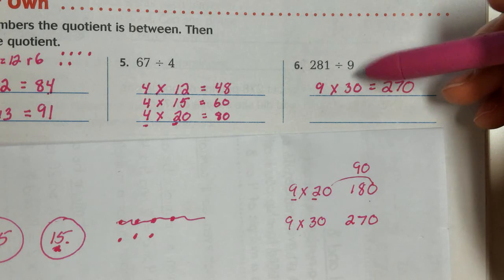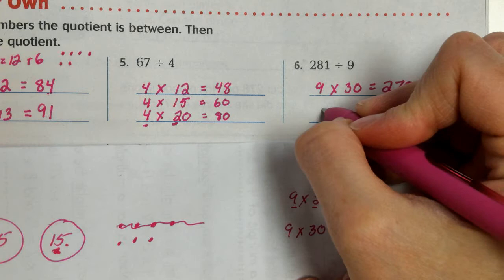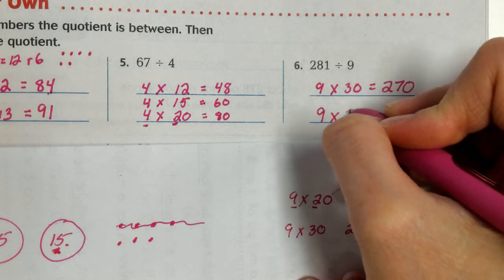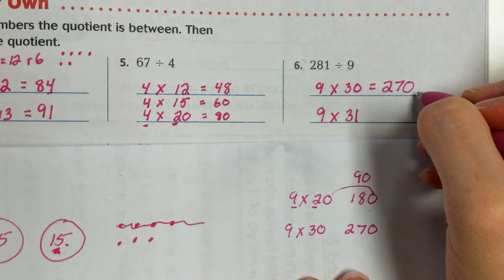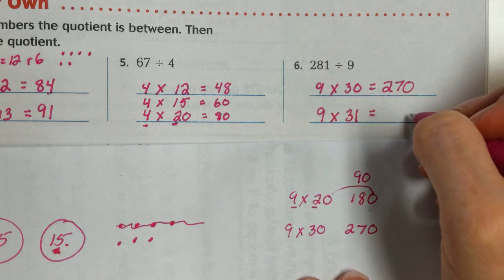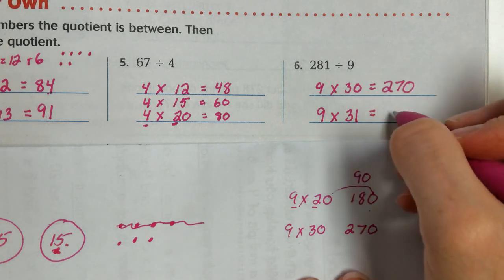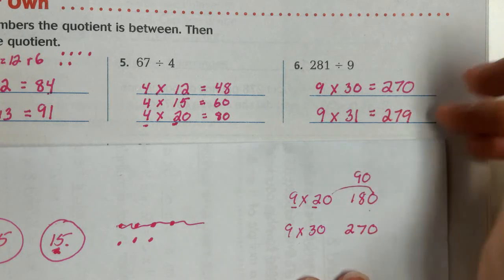Now, what do you think 9 times 31 is? How will I determine what 9 times 31 is? If I know what 9 times 30 is, what will 9 times 31 be? It'll be 9 more than 270. So it's 279.